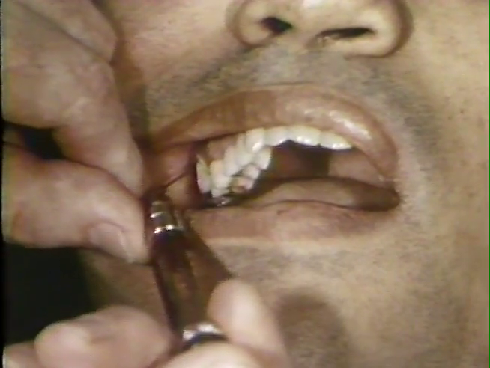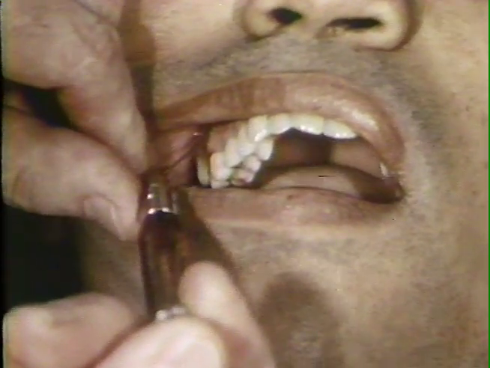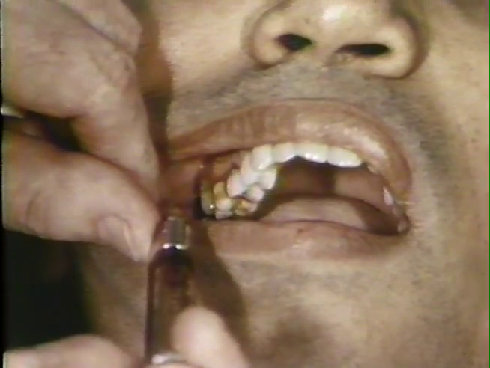The field of operation is flooded with iodine lotion, which also is deposited in the periodontal pockets with a blunt needle syringe. Excess iodine is absorbed with a sponge.